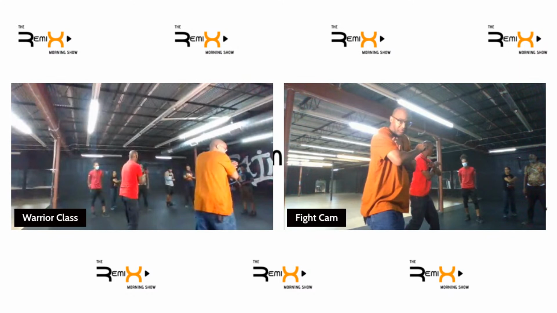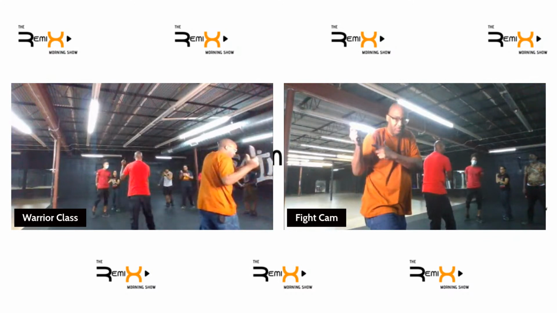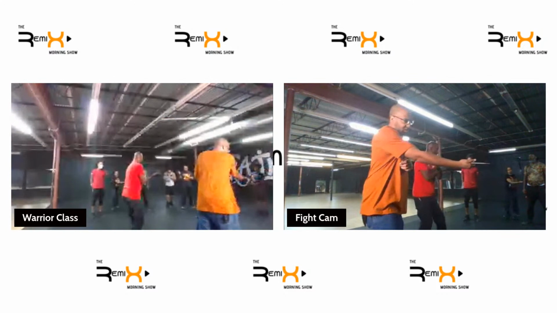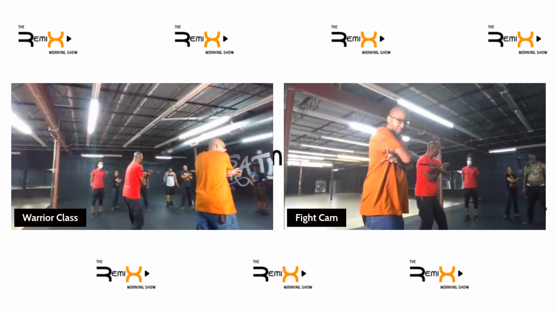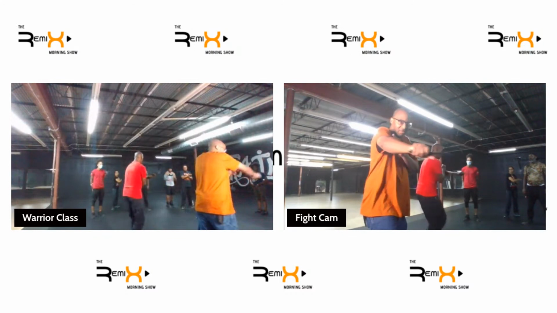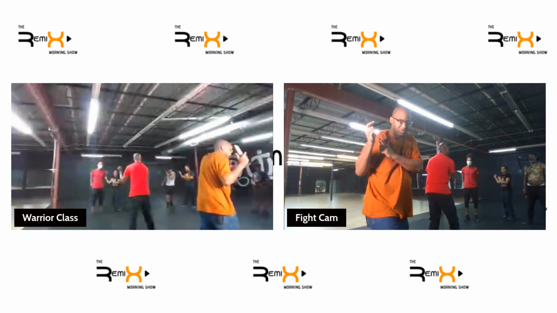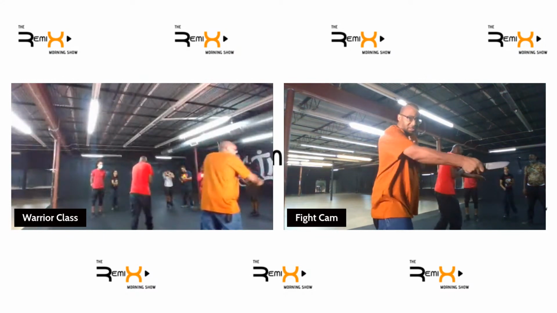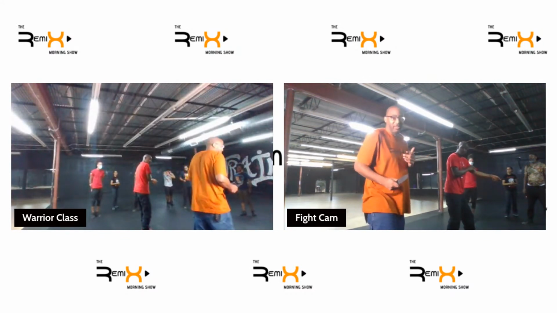This is the safe position. The next one is 3. 3, backhand down. From there, 4. 4, horizontal, palm up. 5, horizontal, palm down. And then last is going to be 8. Angle 8, thrust.